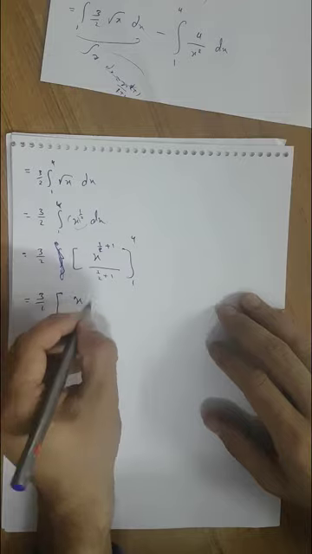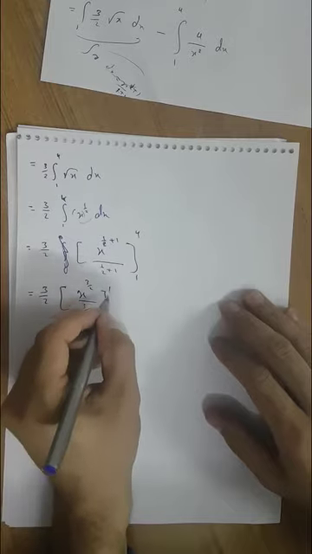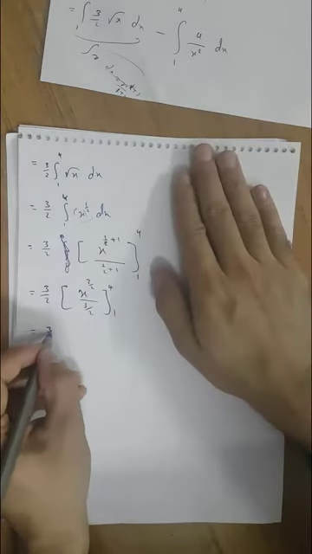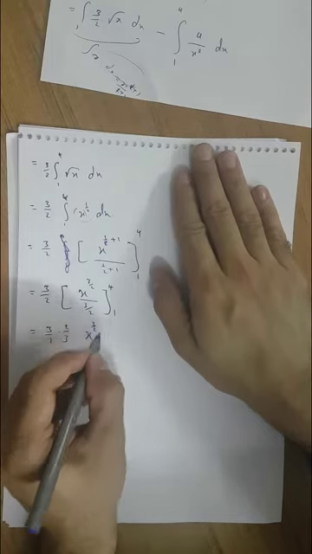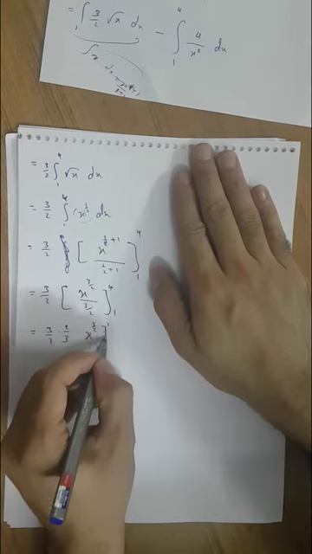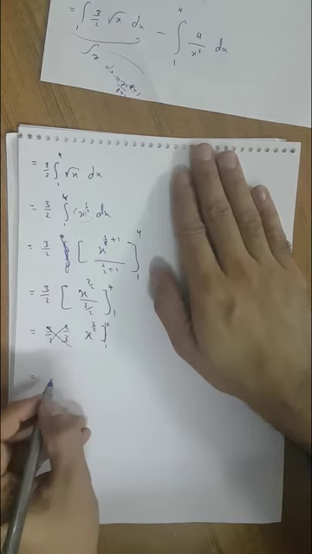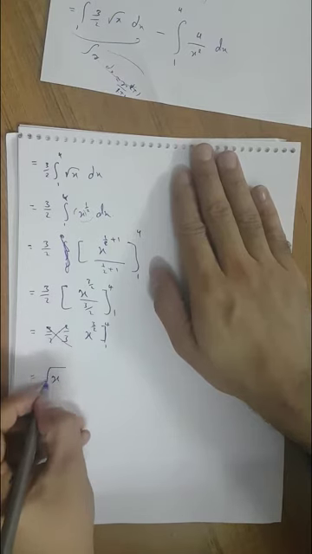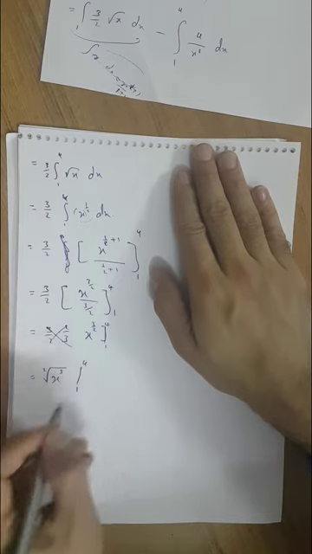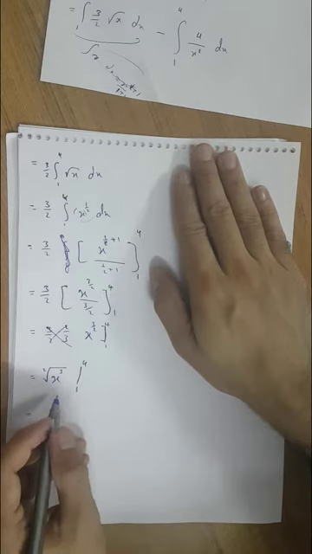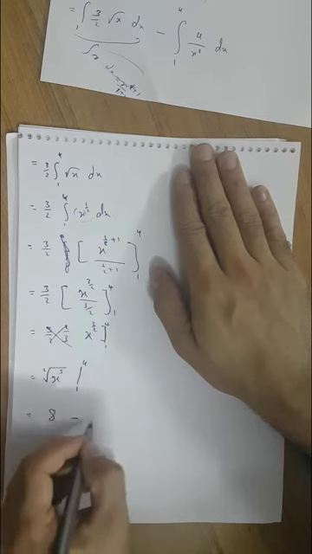First of all, x to power 3 over 2 over 3 over 2, 1 to 4, is equal to 3 over 2, and 3 over 2 will come to 2 over 3, x to power 3 over 2, 1 to 4, do not forget about that. 4 to power 3 over 2 is 8, minus 1.